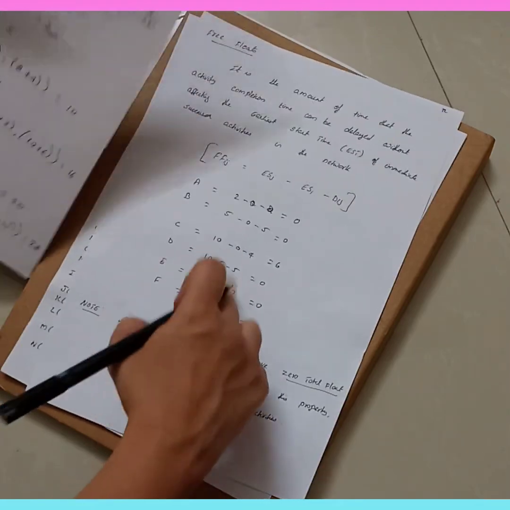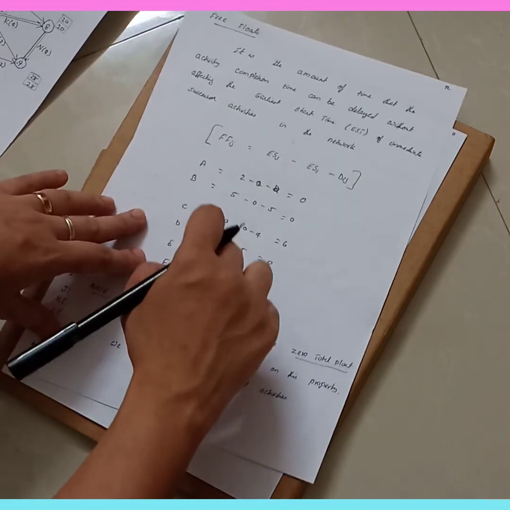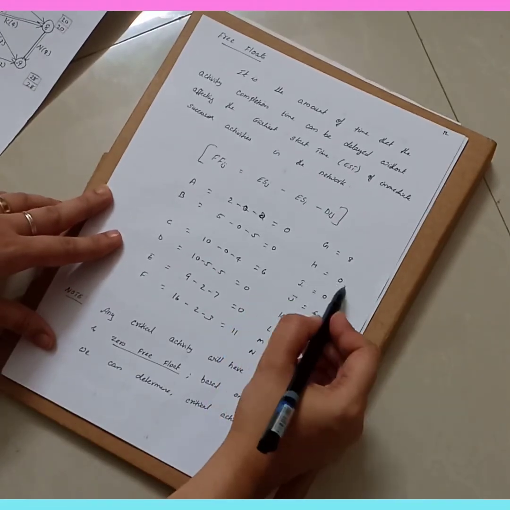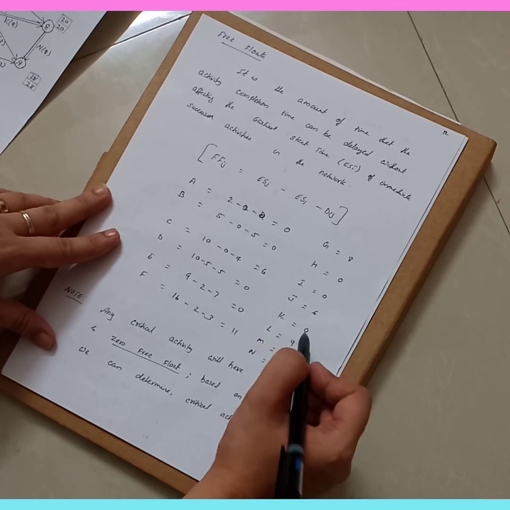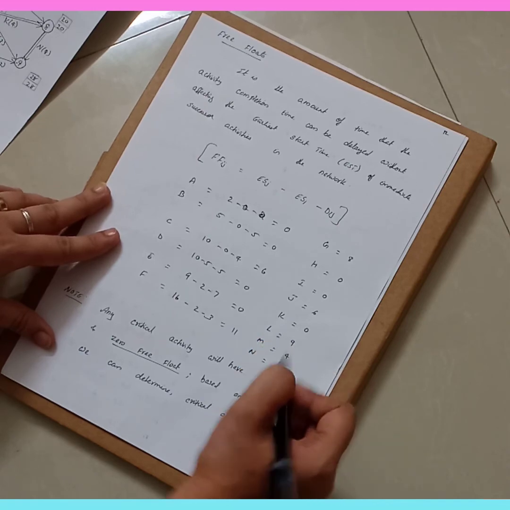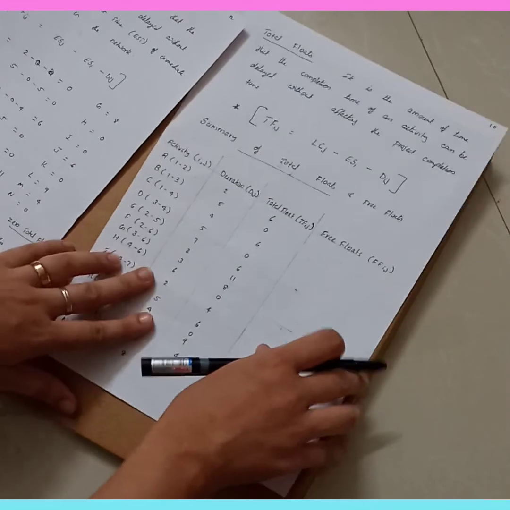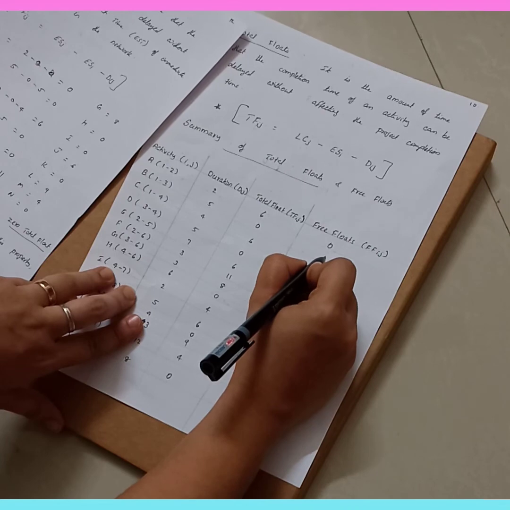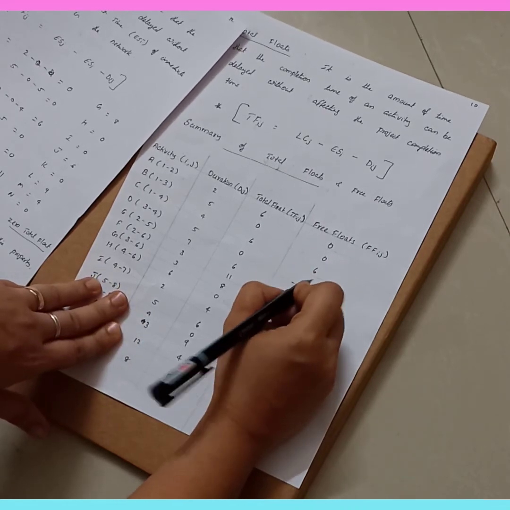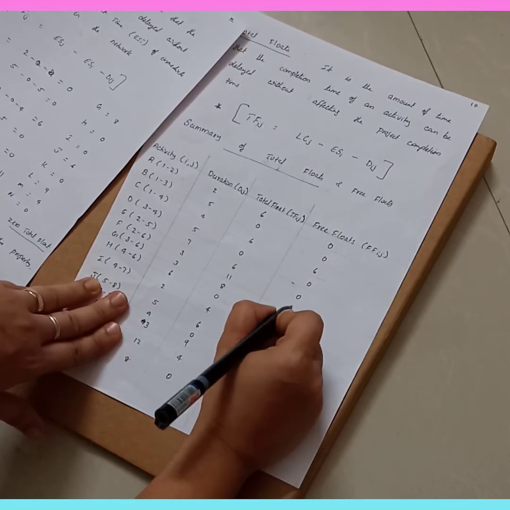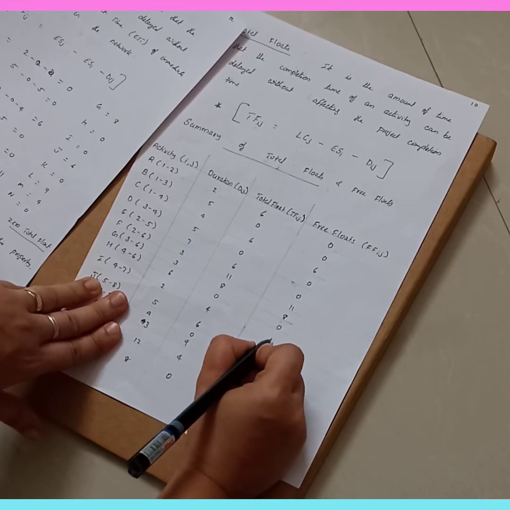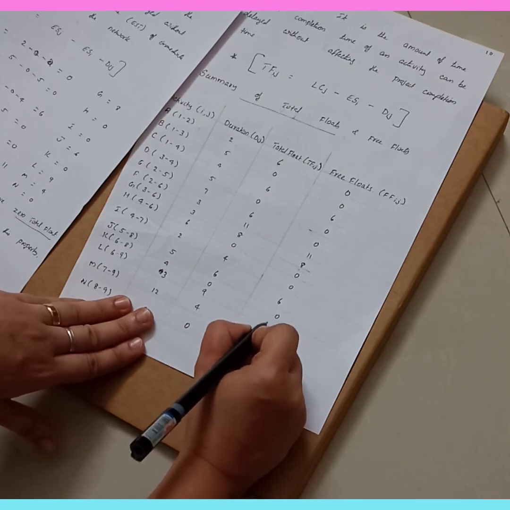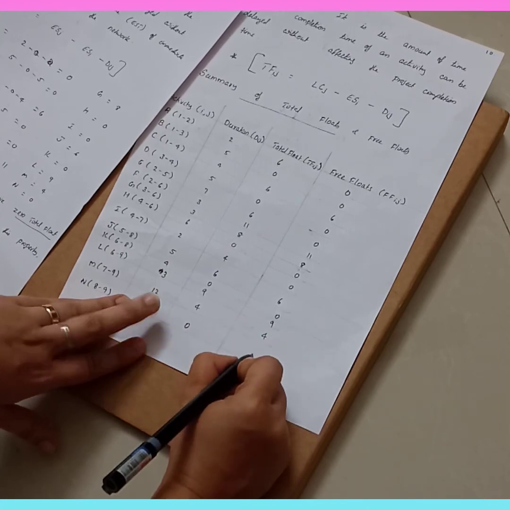So similarly, for all the rest of the activities, we need to find the free float. Finally, we get G is equal to 8, H is equal to 0, I is equal to 0, J is equal to 6, K is equal to 0, L is equal to 9, M is 4 and N is 0. So you need to write this here in the free float column, right? So A is 0, B is 0, C is 6, D is 0, E is 0, F is 11, then G is 8, H 0, I 0, J is 6, then K is 0, L is 9, M is 4 and finally N is 0.